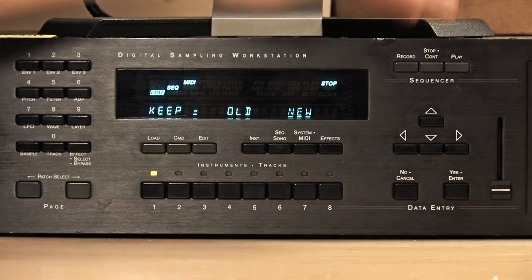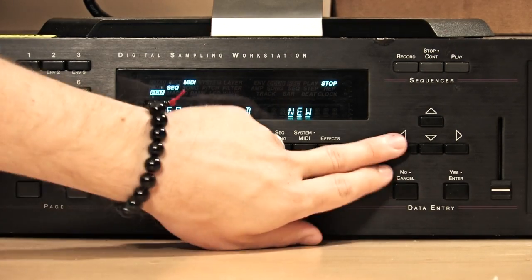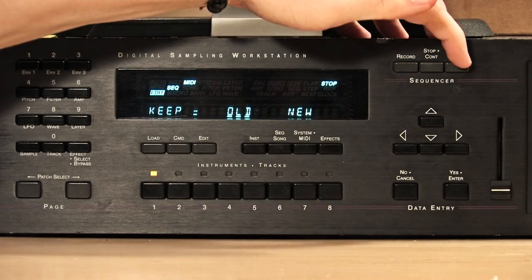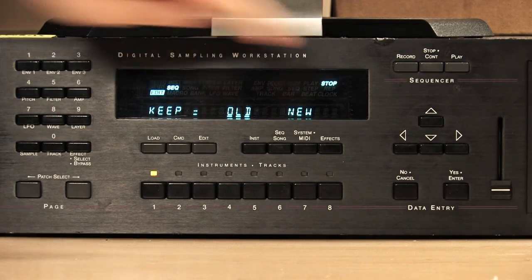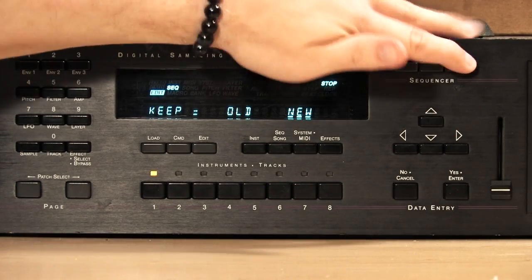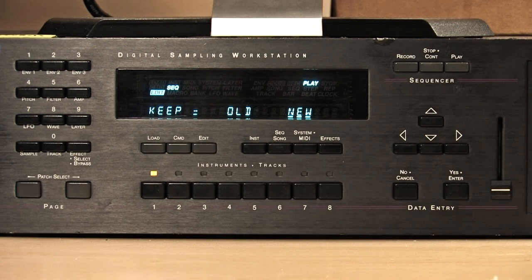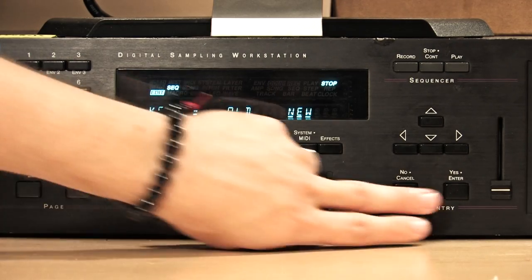Perfect. So now we hit stop. And if we go to old and hit play, we should just hear only the cymbals. Yep. Go to new and hit play. And we got exactly what we wanted. So we want to pick new.